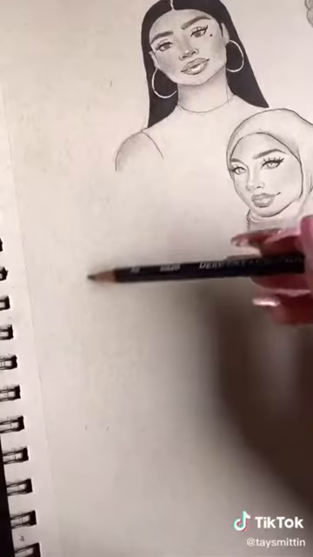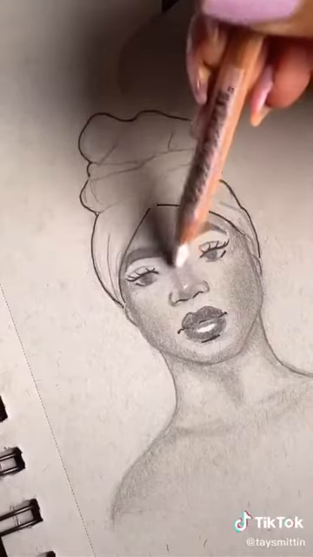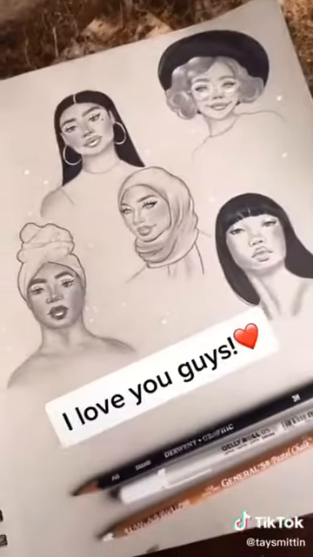So if you're an artist yourself, I challenge you to draw or study the facial features of more diverse people. This will not only help you with your skills in coming up with your own original characters, but it'll also help people that typically feel underrepresented feel more loved and more welcomed.